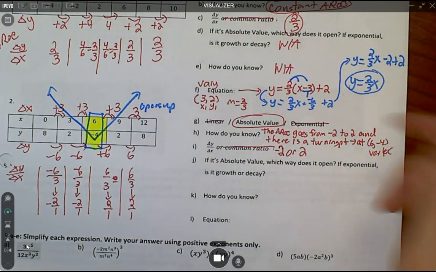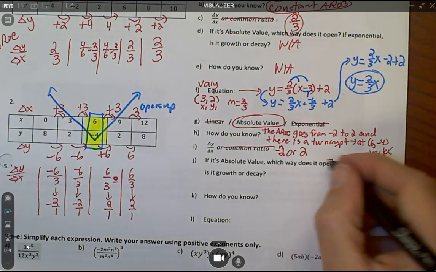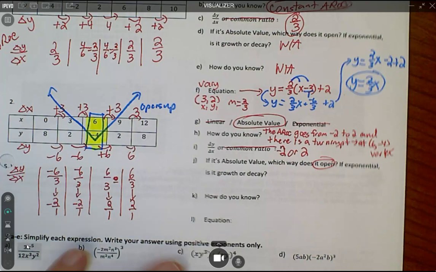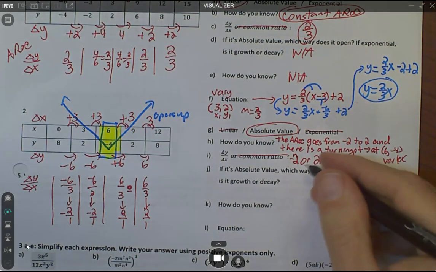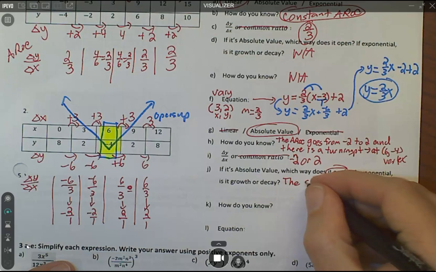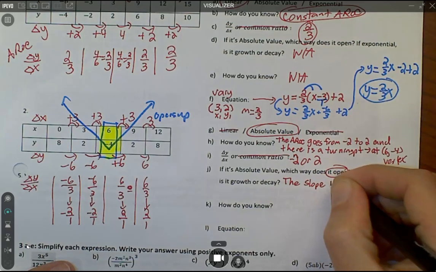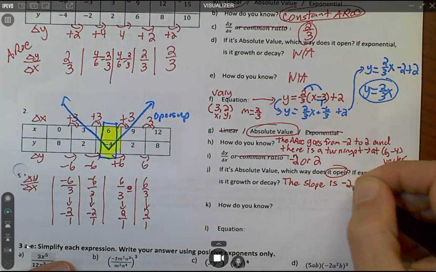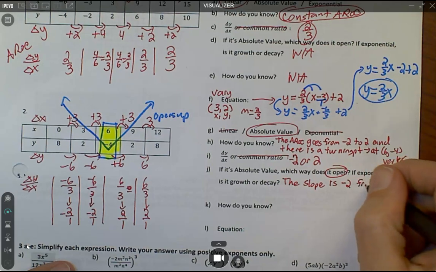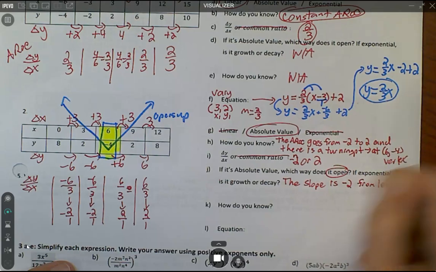Okay, it opens up. How do you know? The slope is -2 from left to right of vertex.